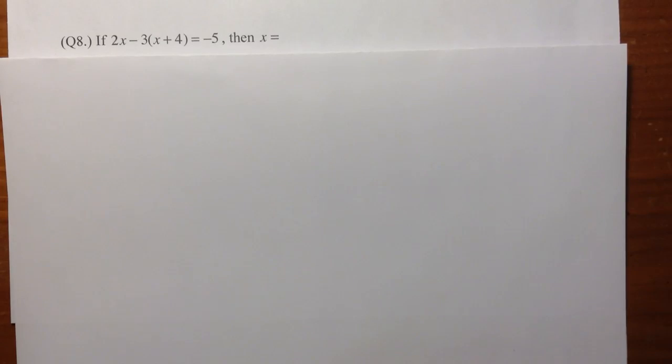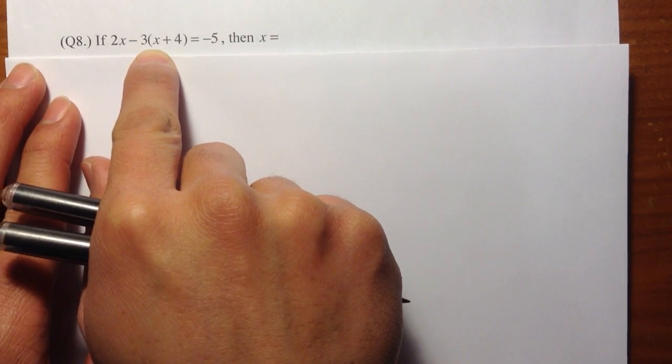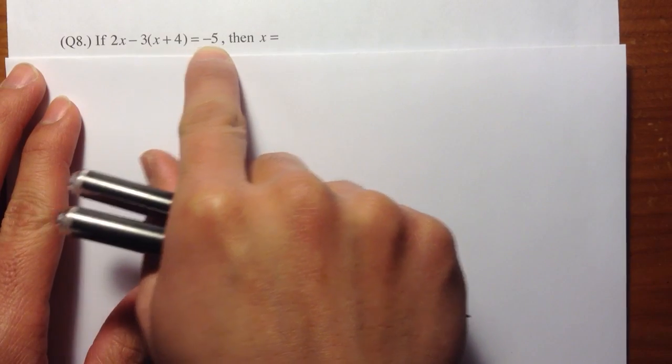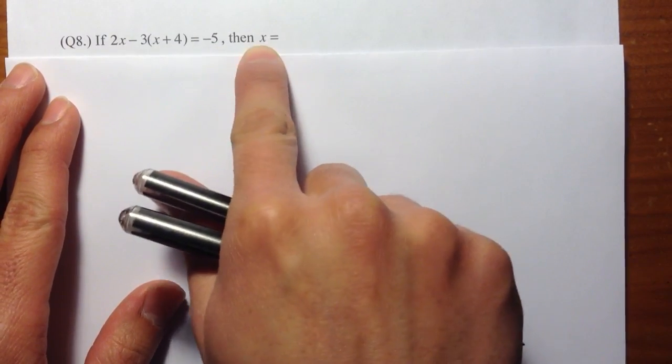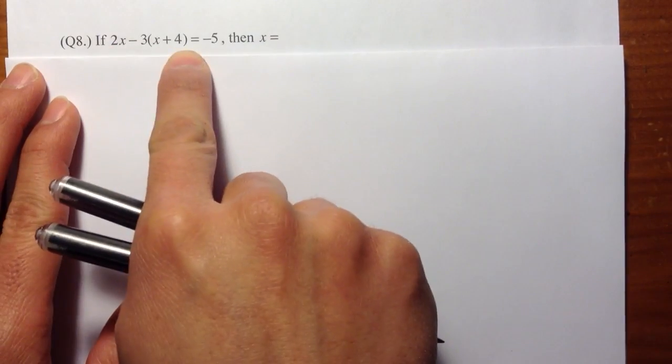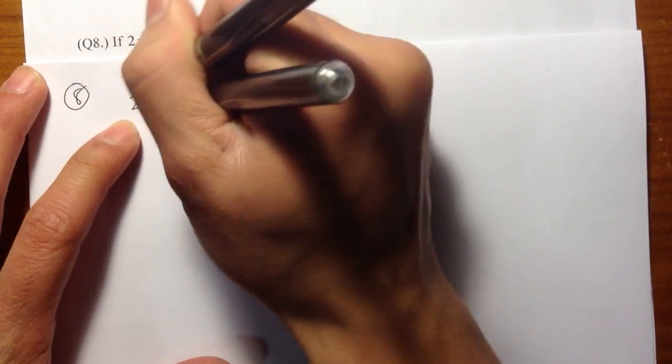We are solving for x for question number 8. 2x minus 3(x plus 4) equals negative 5. We are trying to figure out what x value will make this equation true. Okay, x is equal to what? Let's get to work, and I will show you the procedure on how to do this.